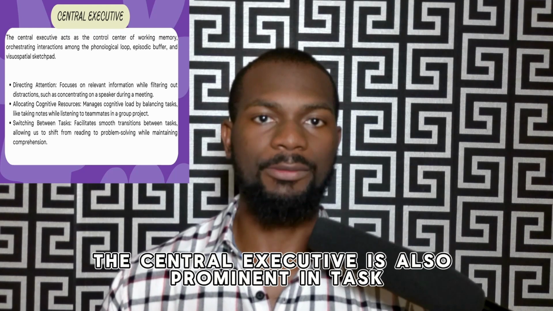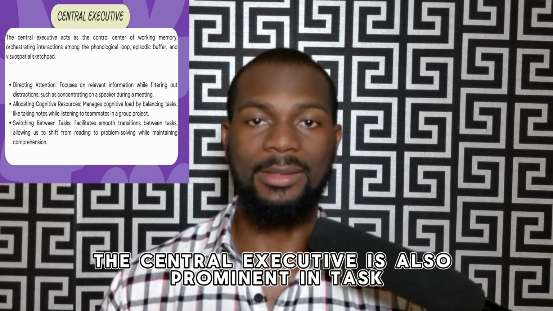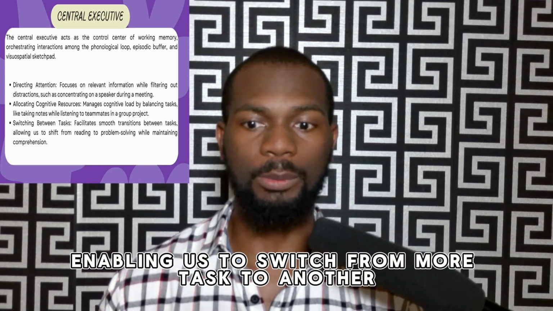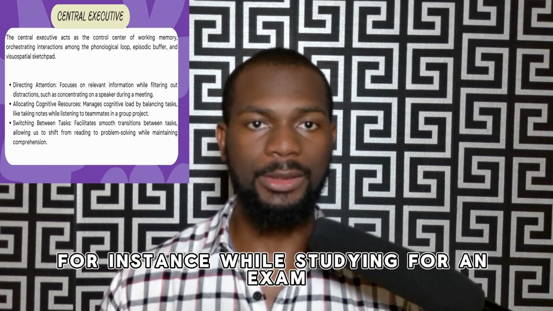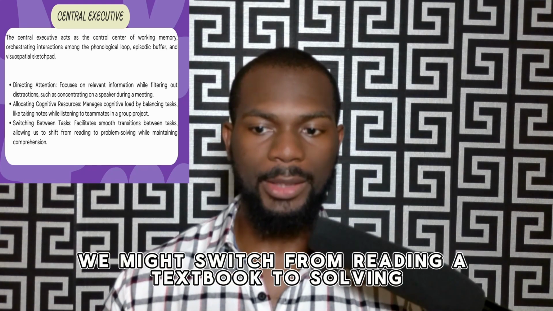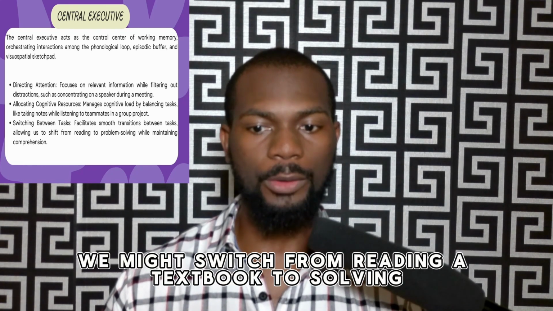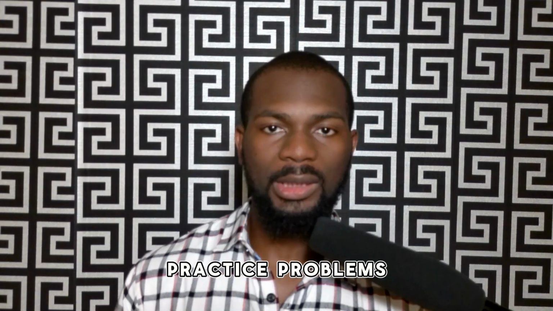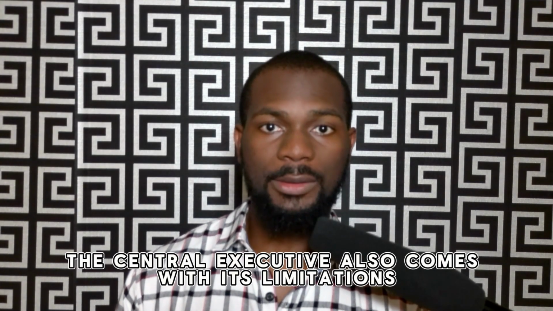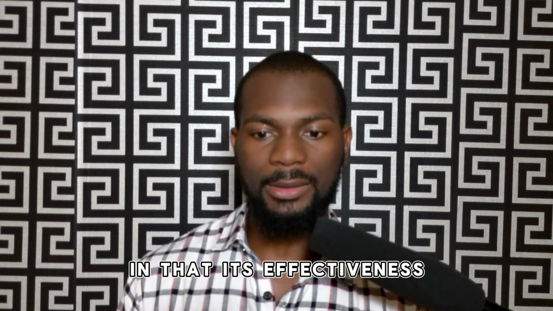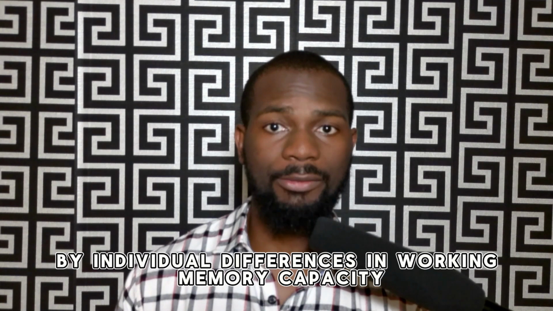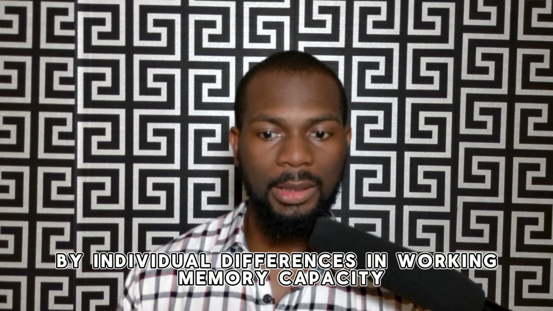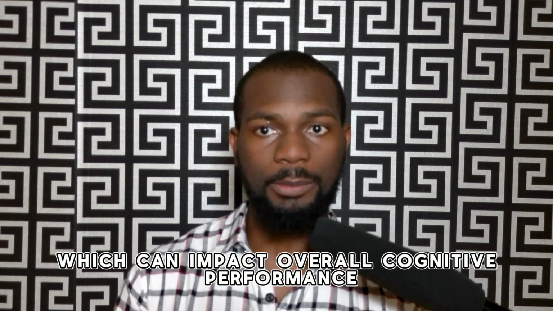The central executive is also prominent in task switching, enabling us to switch from one task to another. For instance, while studying for an exam, we might switch from reading a textbook to solving practice problems. The central executive also comes with its limitations in that its effectiveness can be influenced by individual differences in working memory capacity, which can impact overall cognitive performance.